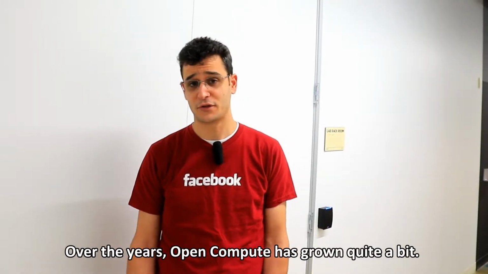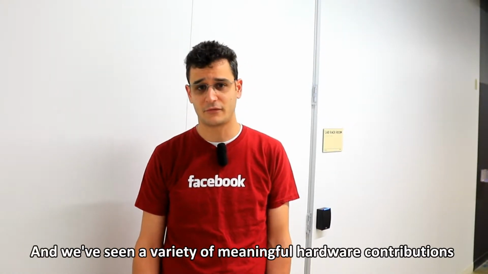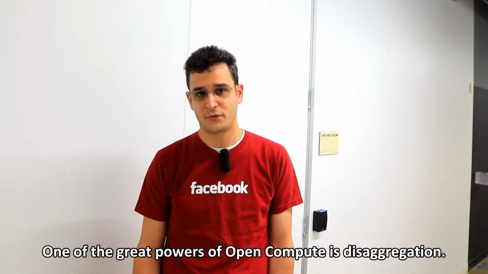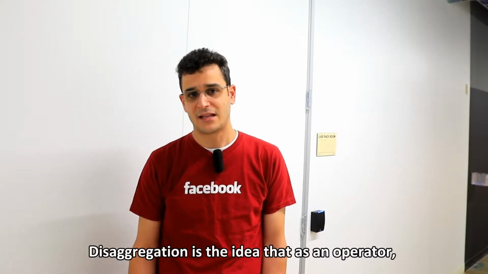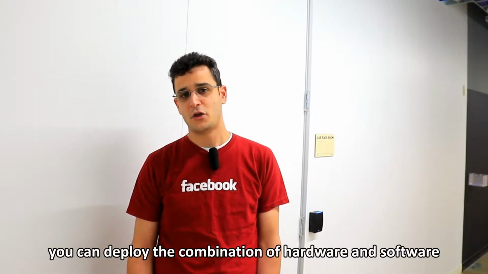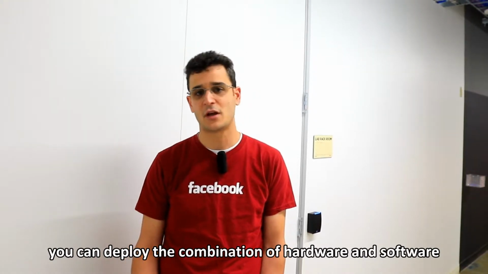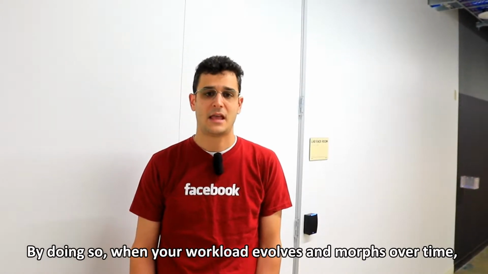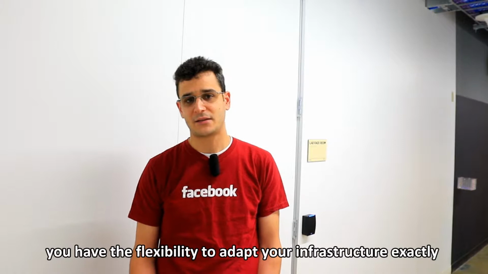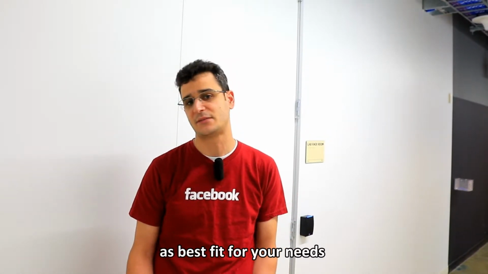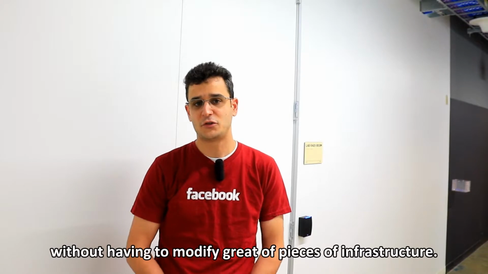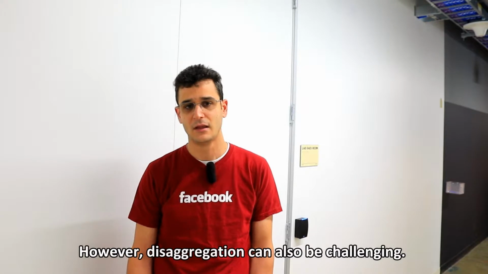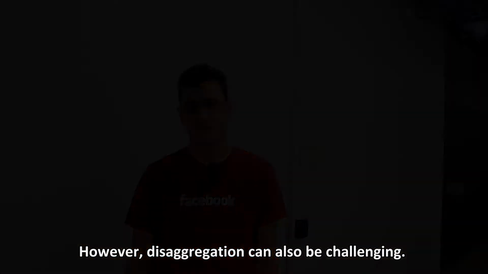Over the years, Open Compute has grown quite a bit, and we have seen a variety of meaningful hardware contributions come into it. One of the great powers of Open Compute is disaggregation. Disaggregation is the idea that as an operator, you can deploy the combination of hardware and software that suits your needs best. By doing so, when your workload evolves and morphs over time, you have the flexibility to adapt your infrastructure exactly as best fit for your needs without having to modify greater pieces of your infrastructure. However, disaggregation can also be challenging.